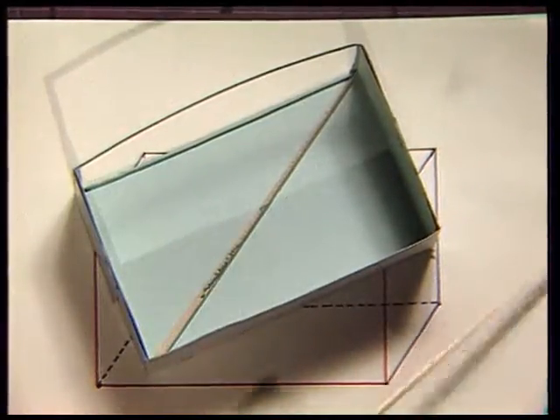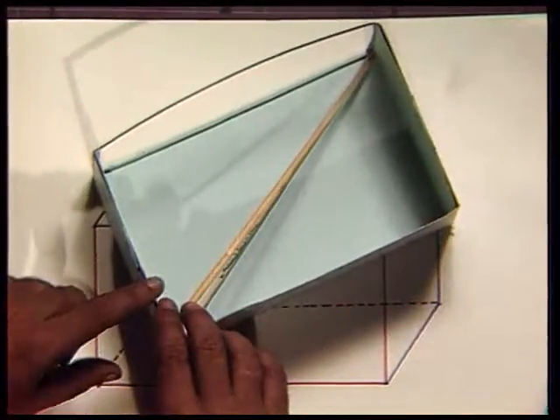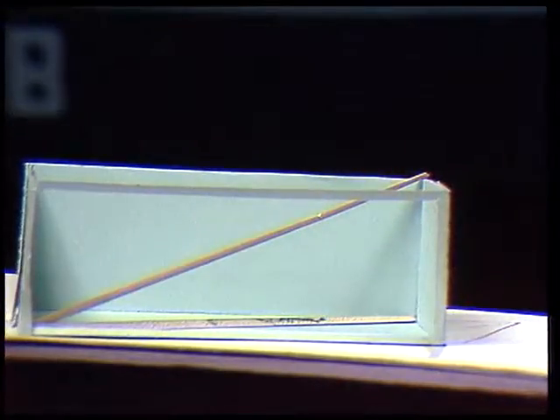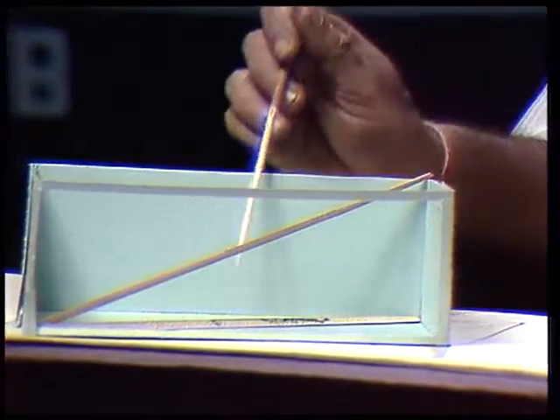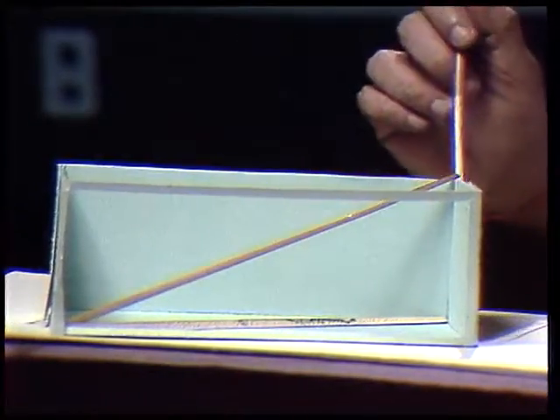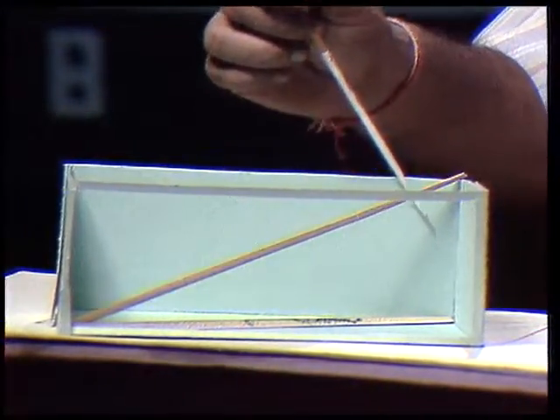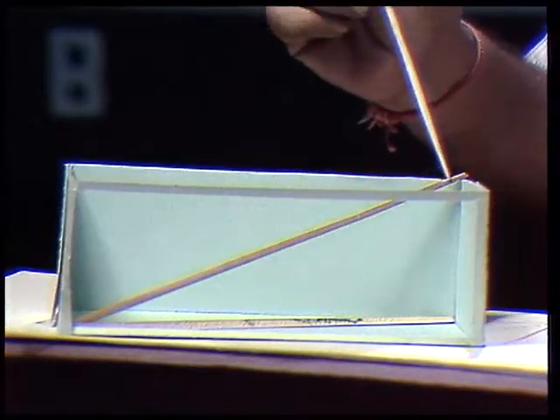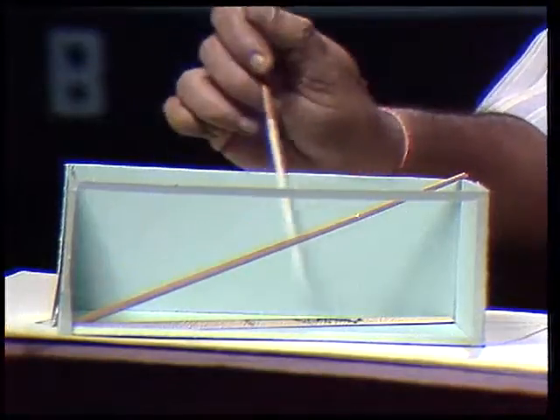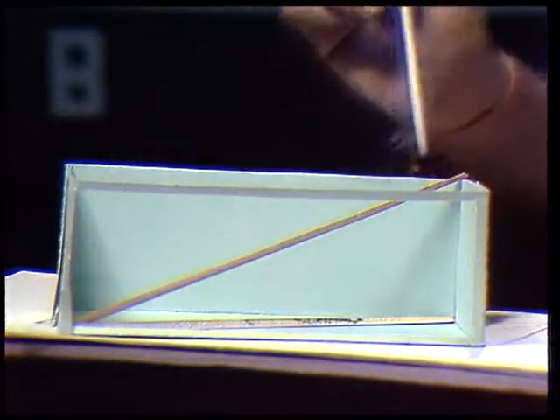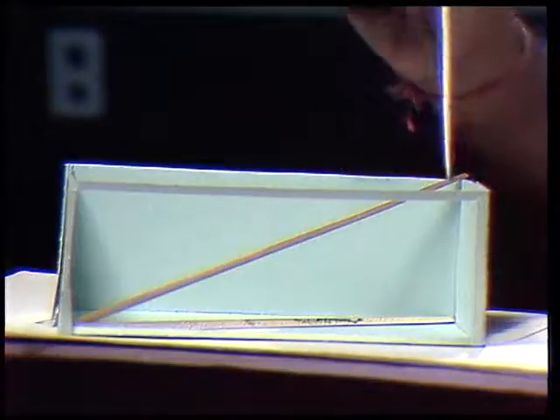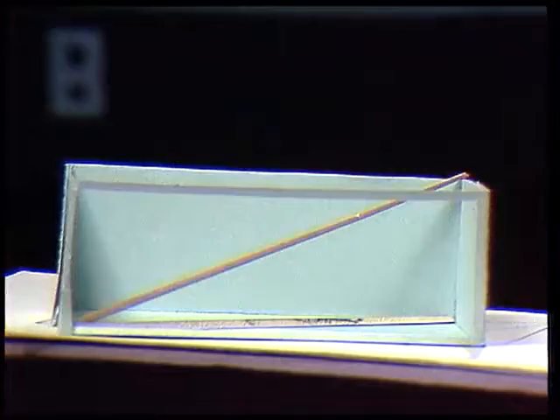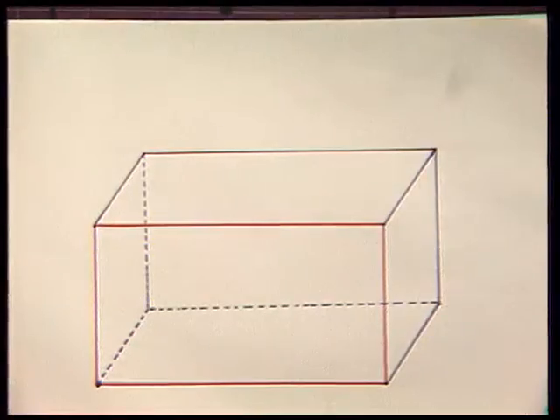Now, the longest rod will be from here to here. Now, we have found out this length, and here this is the height, and again if we apply the Pythagoras theorem to this triangle, we can find out the length of this rod. Now, let us see that in the figure also.